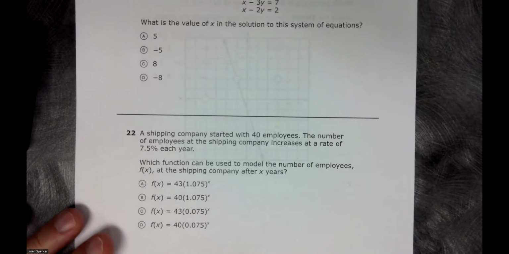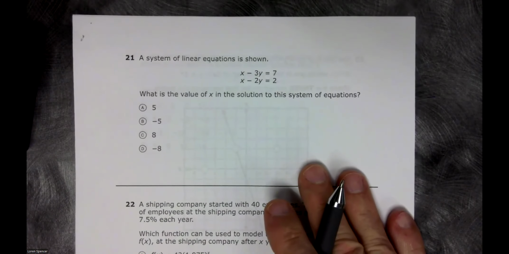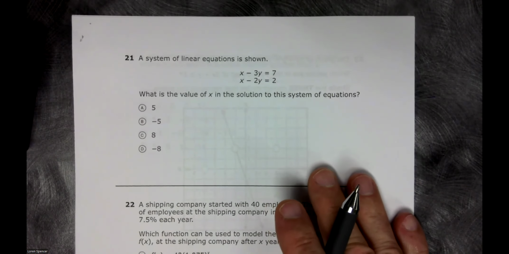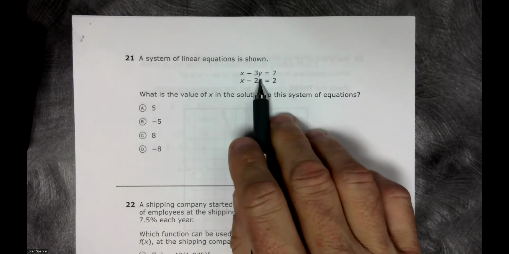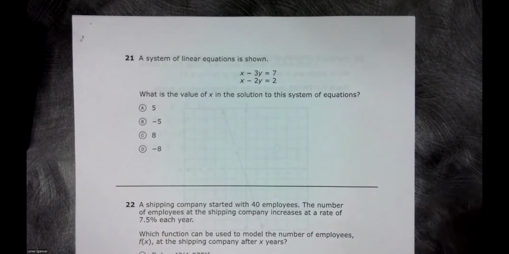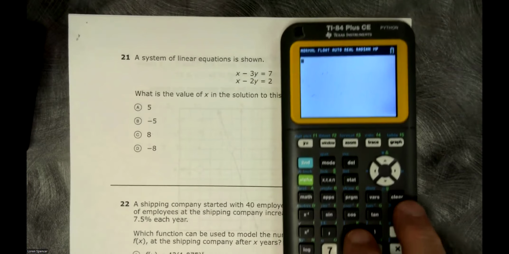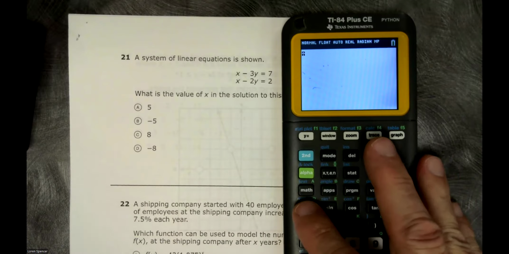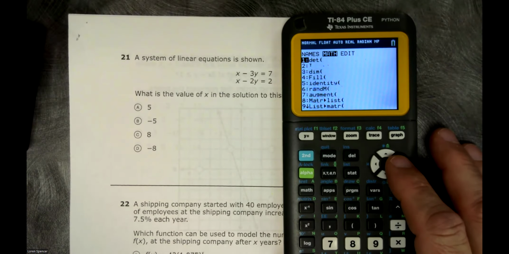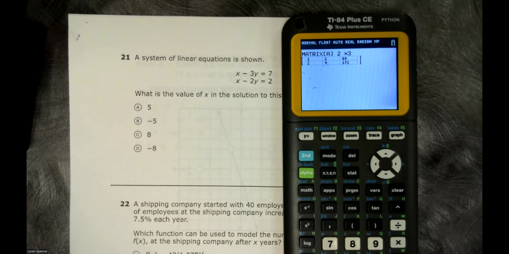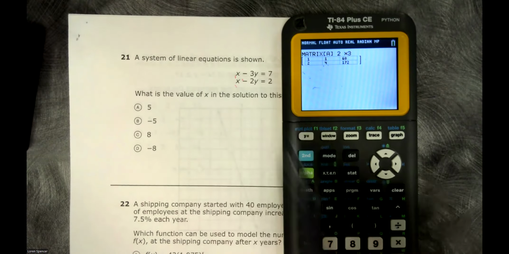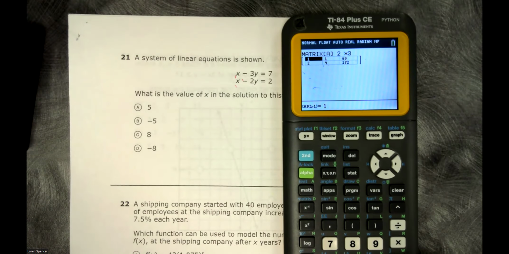All right. A system of linear equations is shown. What is the value of x in the solution to this? Well, I'm going to do this via matrices. All right. And you will have a calculator available that does it on the STAAR test. So blue, matrix, arrow over to the word edit. Well, in this case, I have 2 rows and 3 columns. So 2, enter, 3, enter.